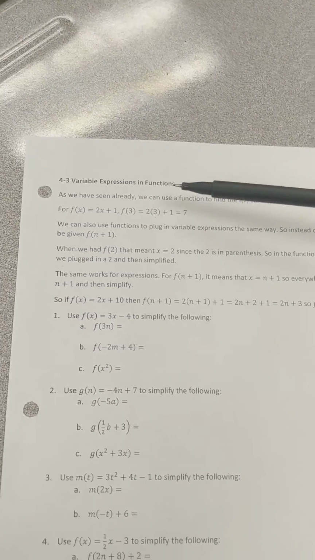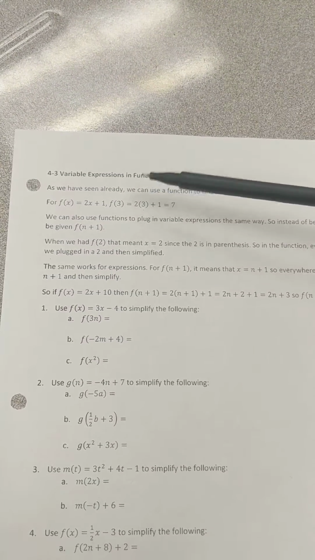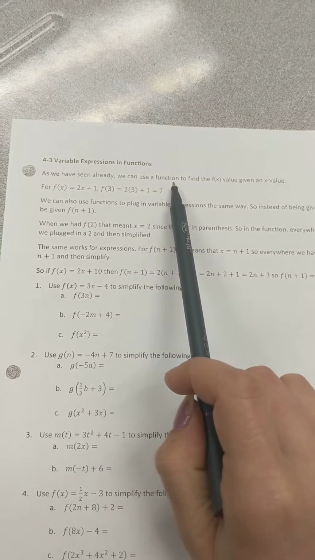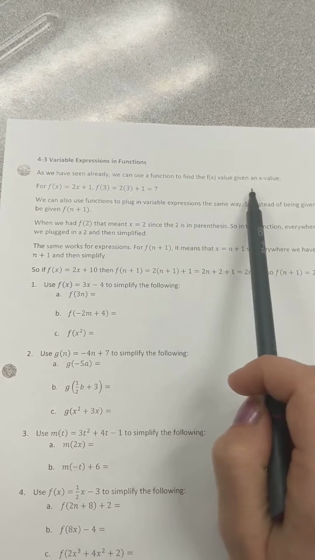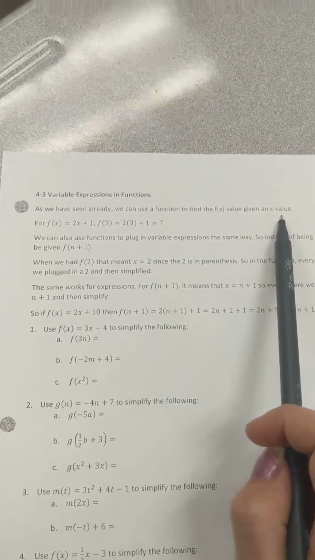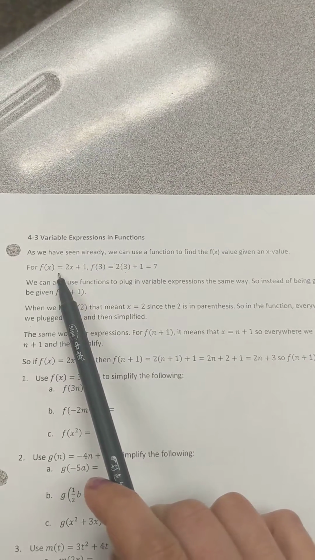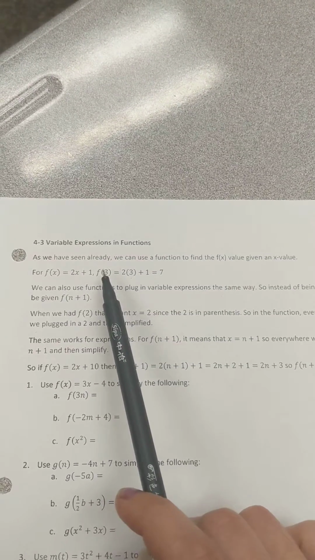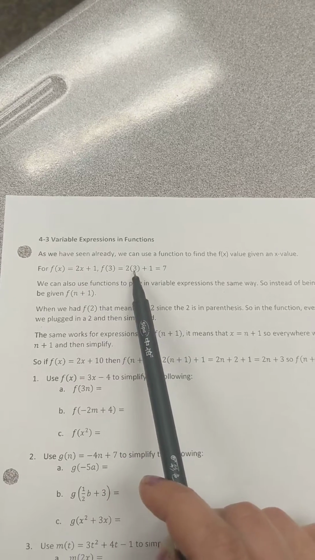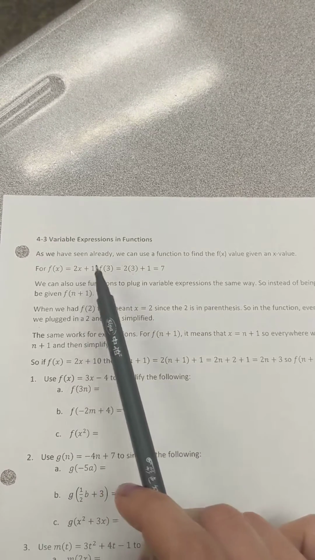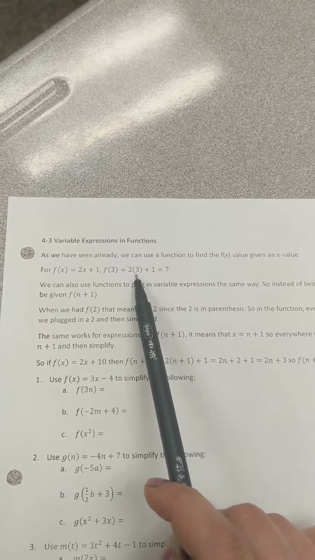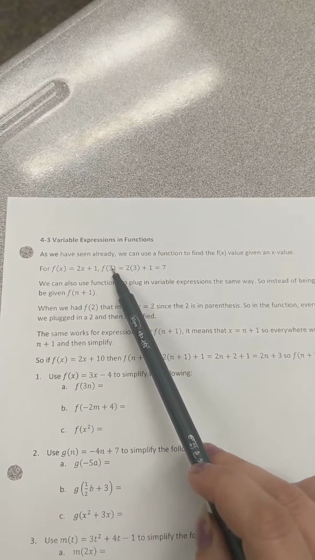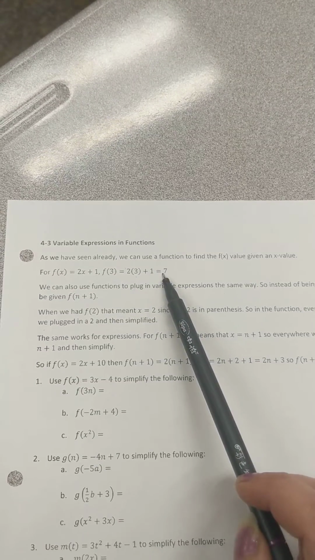All right, now we're going to see how we can use functions to input variable expressions. So just to recap, we have seen how we can use a function to find the f of x value if we are given an x value already. So if I give you the function f of x equals 2x plus 1, and I want you to find f of 3, then everywhere you see an x, you plug in your 3. So 2x plus 1, to find f of 3, I did 2 times 3 plus 1 and got 7. So I inputted a value, I outputted a value.